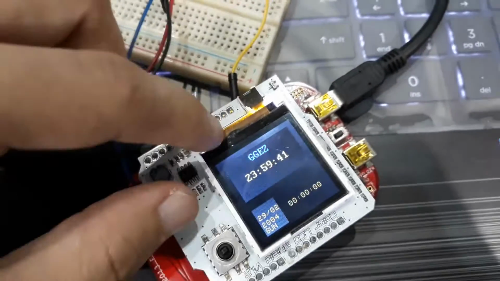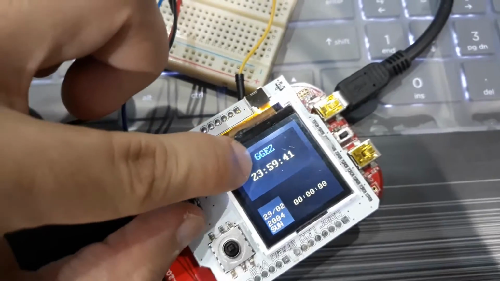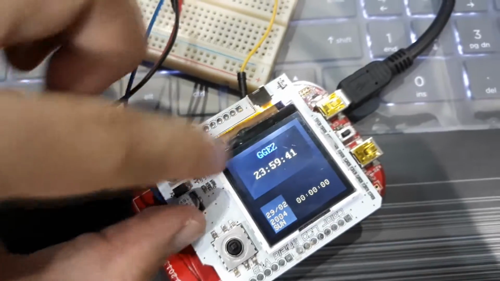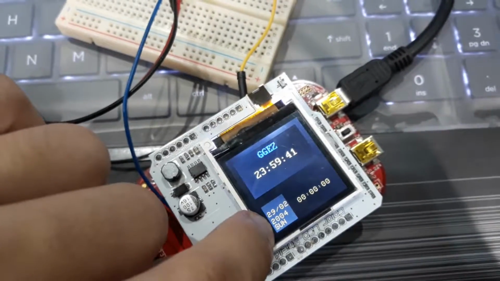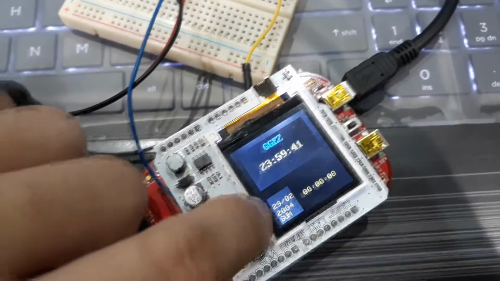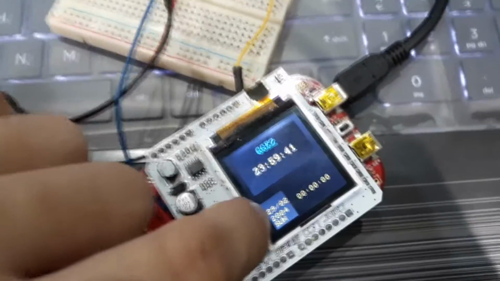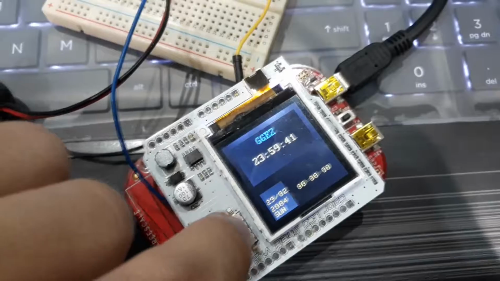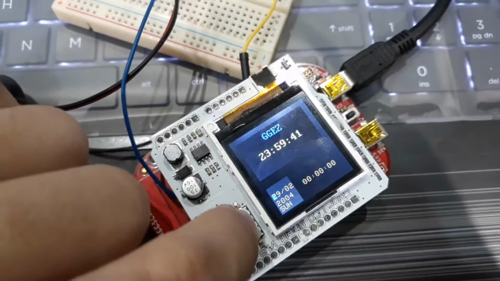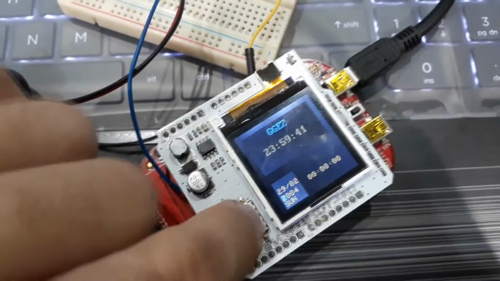Now, to test for leap year, my time is set to 23:59:41. And 2004 is a leap year, so when it reaches the end of the day, this should go to 1st of March. So now I let the clock run.